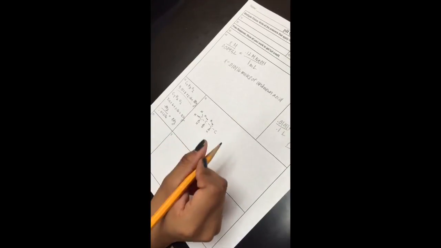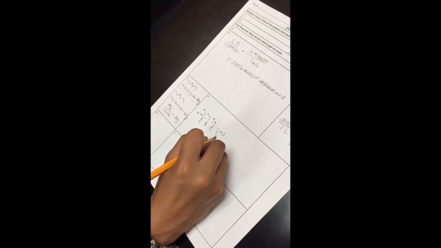Keep adding your hydrogens. And here, this carbon will be double bonded to an oxygen, have a single bond to another oxygen, and that oxygen will be bonded to a hydrogen.